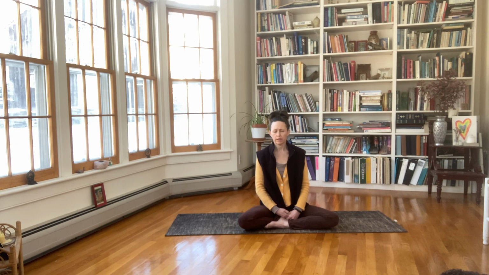Allow your breath to deepen. And then very slowly stretch the arms up overhead.